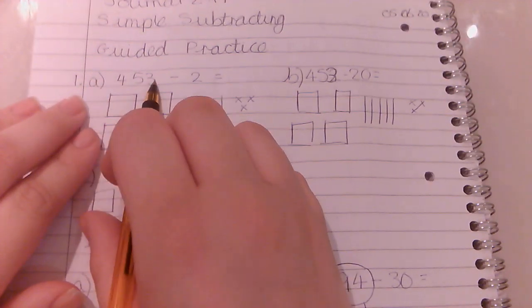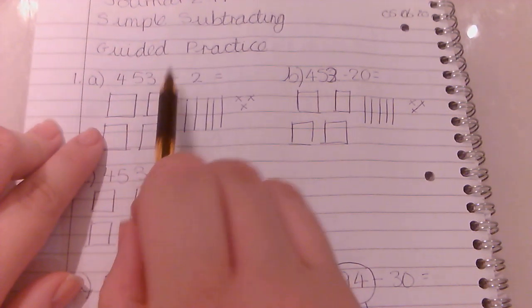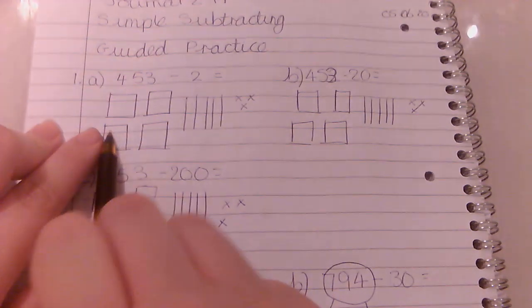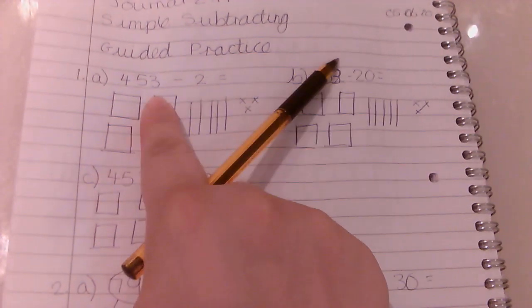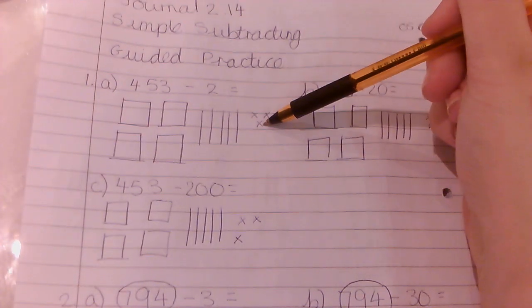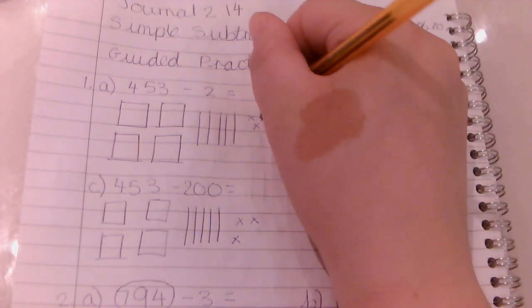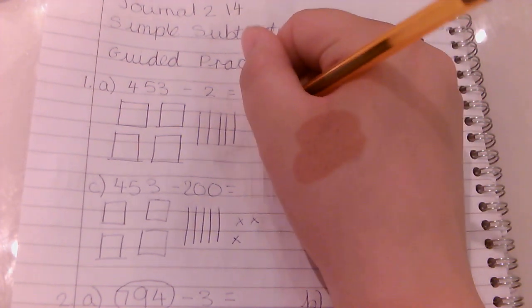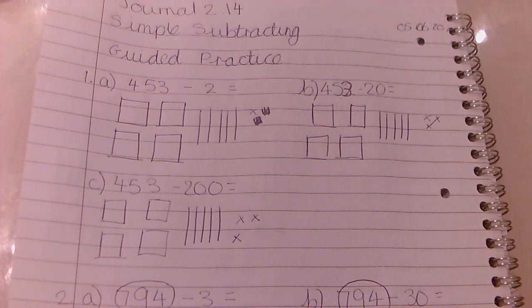Now the first question is a 3-digit number, take away a 1-digit number. So 453, take away 2. I've already drawn my version of the base 10. So I've drawn 400 squares, 5 10 bars and 3 ones. So we're going to take away 2. So we're going to cross out 2 ones, making sure that I know for definite that these are crossed out so I don't accidentally count them when I'm adding up.